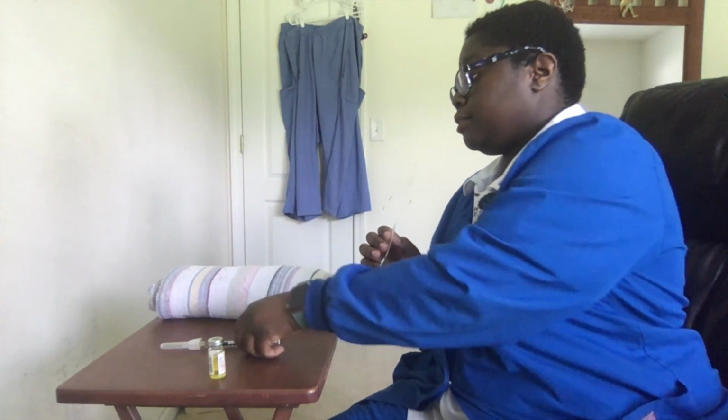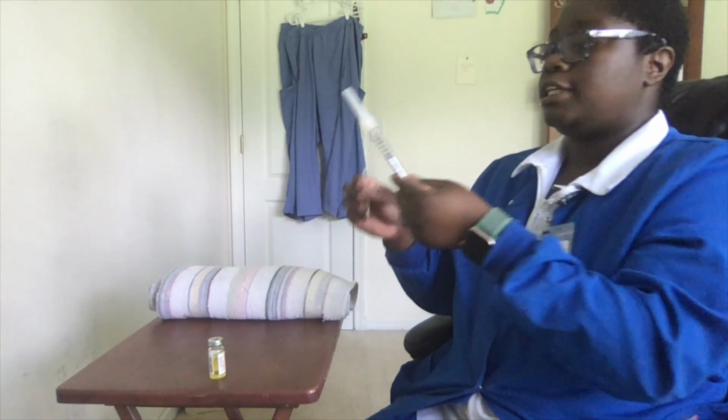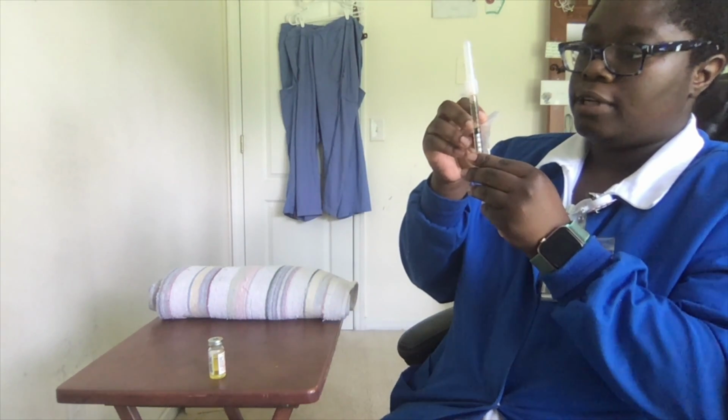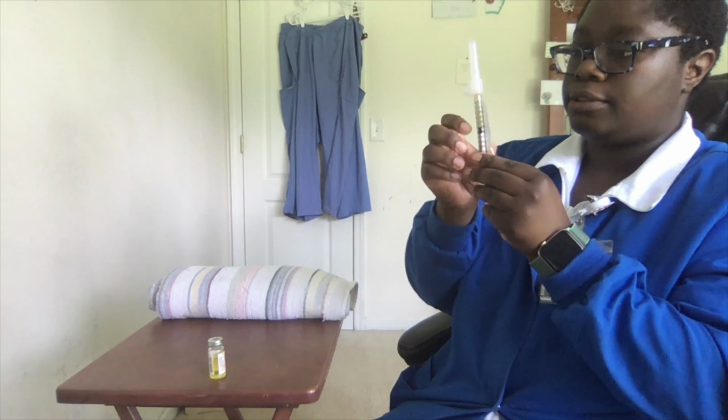Now that I have my medication ready, I'm going to take a medication barcode and place it on the actual injection, being careful not to cover any of the numbers.